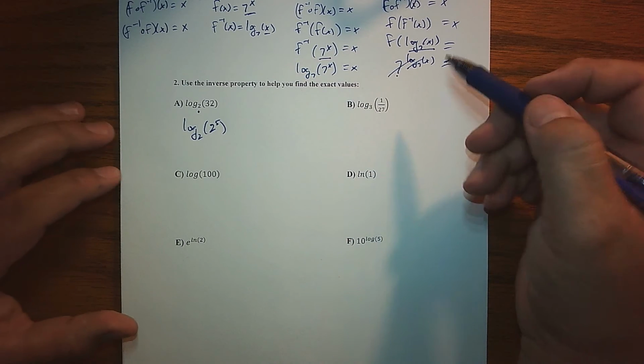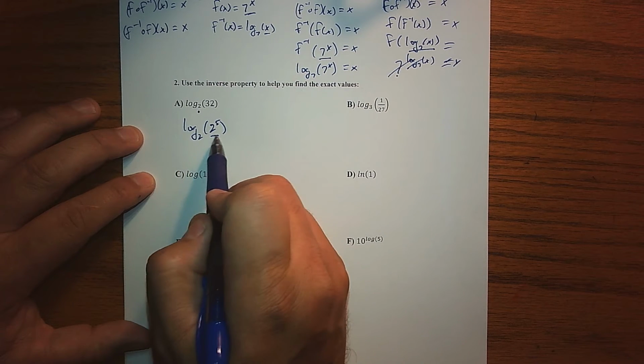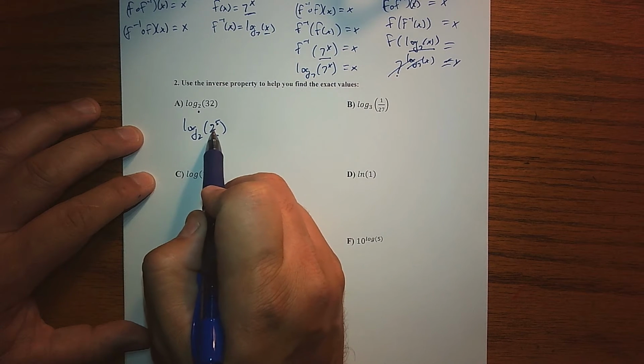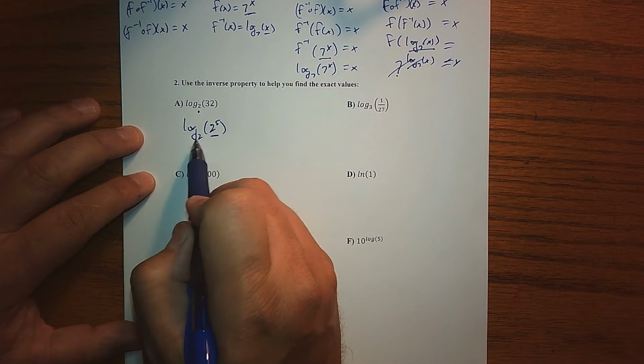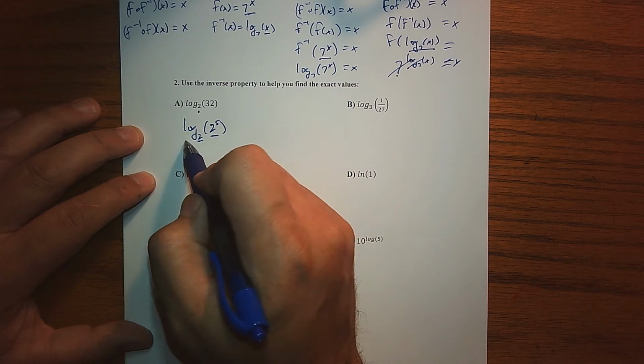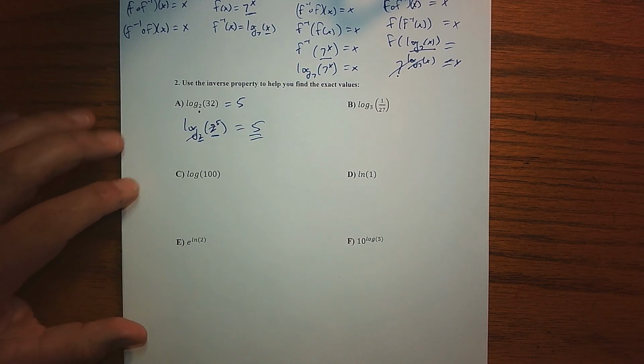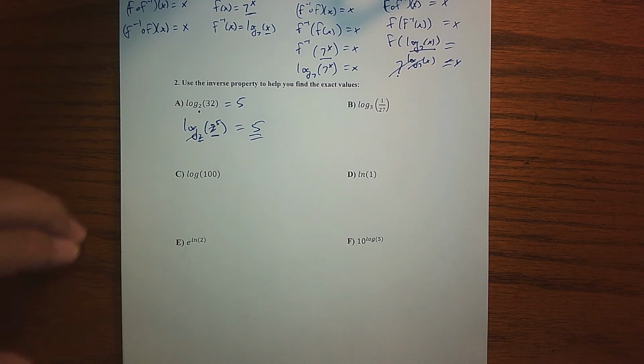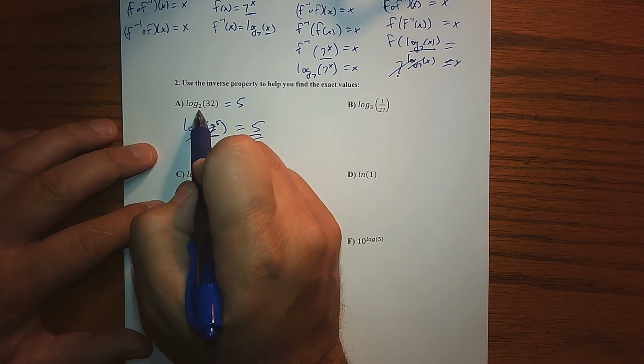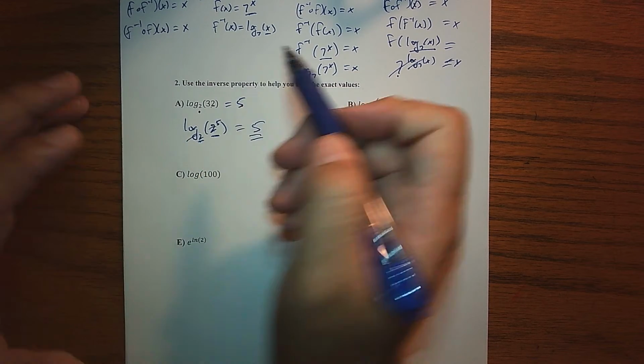And so once I make that rewrite, I have an exponent base 2. It's being placed inside, or it's being composed with a logarithm of base 2. So everybody wipes out, and what we're left with is 5. So log base 2 of 32 is 5. Or a quick check, if I take 2 and I raise it to the 5th power, what I get is 32.